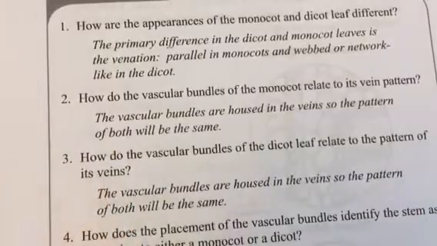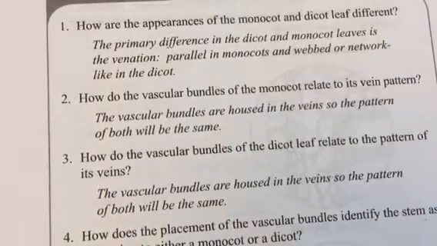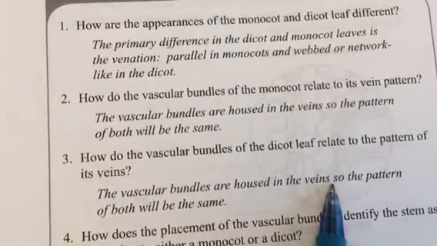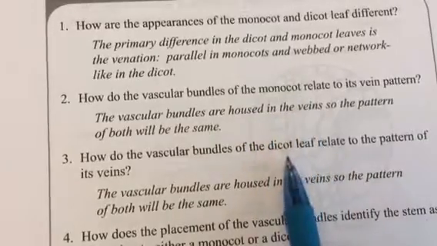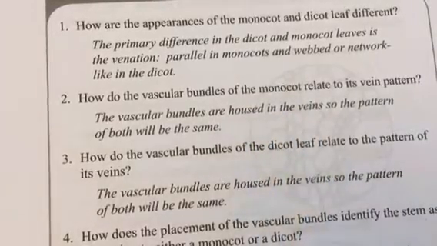Number 3, how do the vascular bundles of the dicot relate to the pattern? Well, it's the same answer. The vascular bundles are housed in the veins, so the pattern is the same. So in a monocot, they're going to be parallel, and in a dicot, they're going to be webbed or networked.